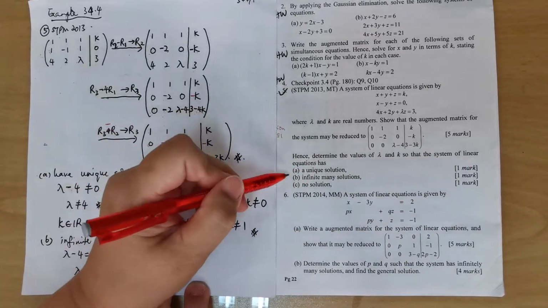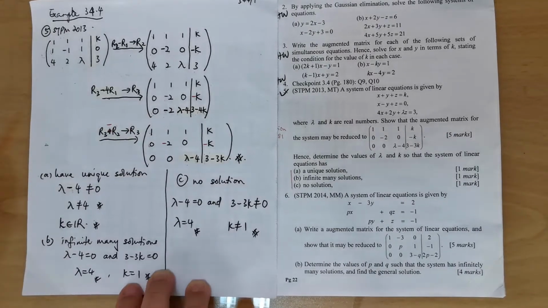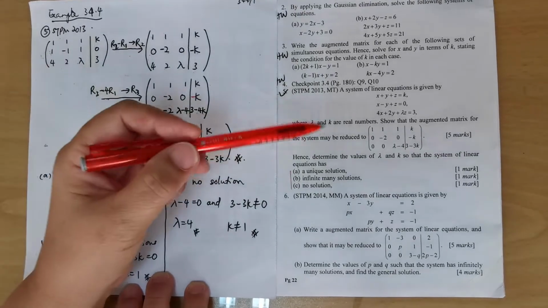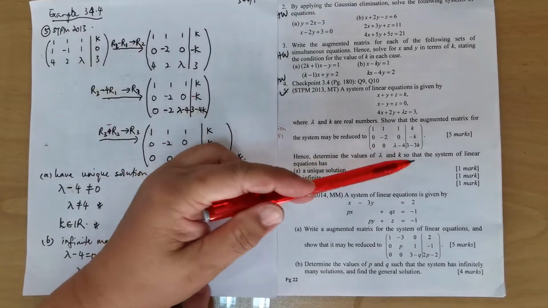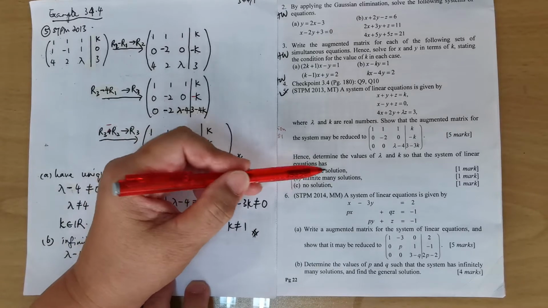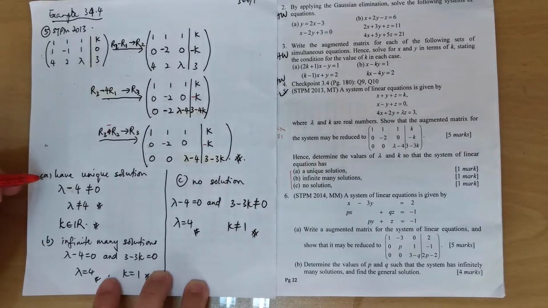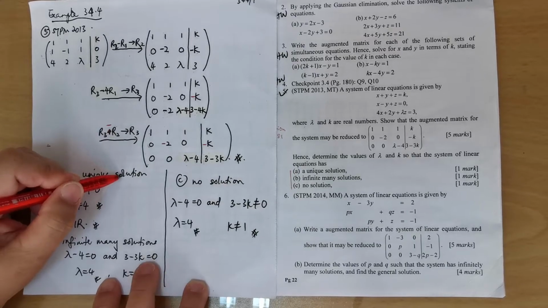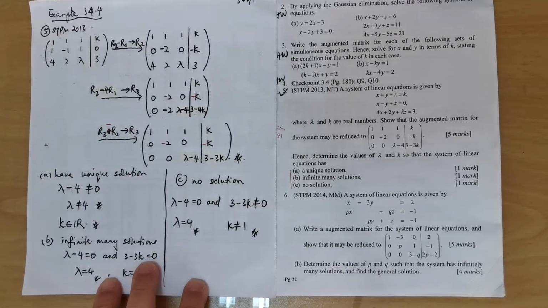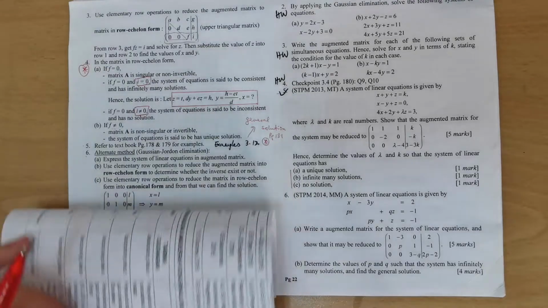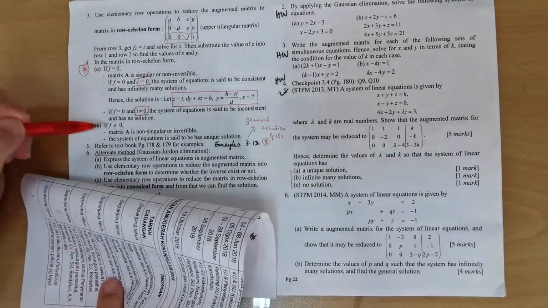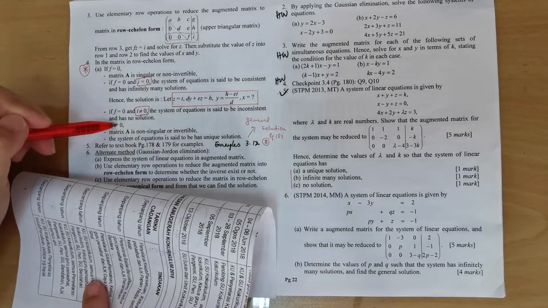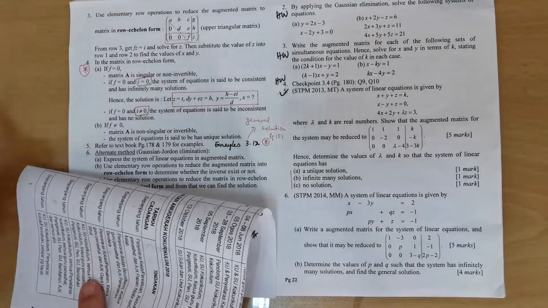has, you see, these are the questions that they like to ask. Alright, each one 1 mark only, not many. Okay, so what are the values of lambda and k if the system has a unique solution? Alright, if the system has unique solution, remember unique solution? Just now here, is it? Unique solution. For it to have unique solution, f cannot be equal 0. This f cannot be equal 0.